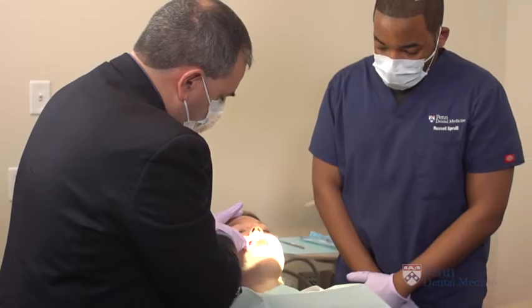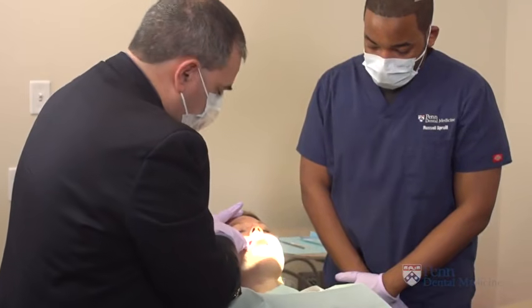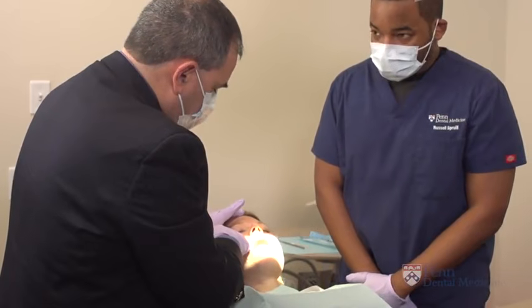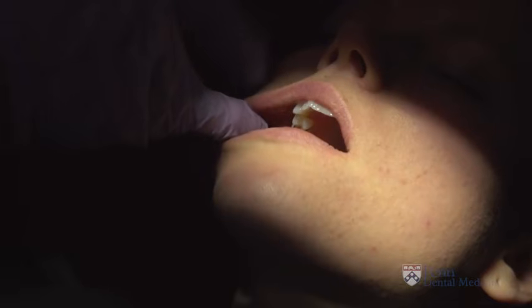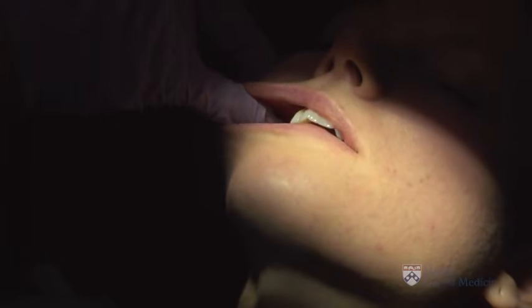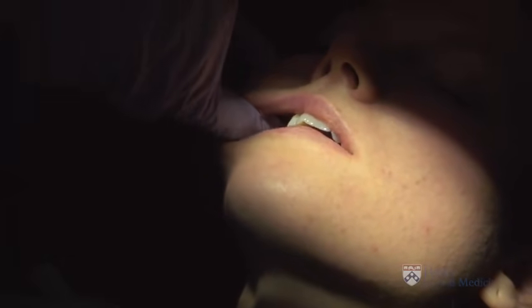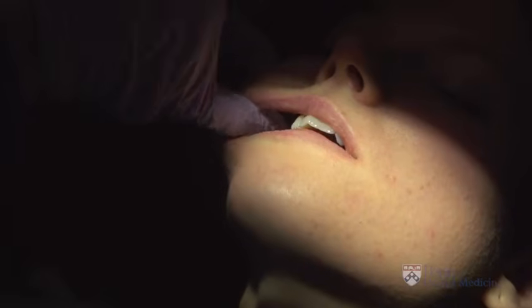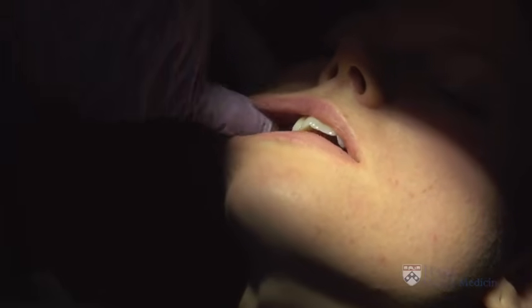The masseter origin is another important muscle intraorally to palpate. I'll remind you that it's just inferior to the zygomatic arch or the cheekbone. So I'll ask the patient to close, then I'll palpate just under the cheekbone area where the masseter muscle originates.